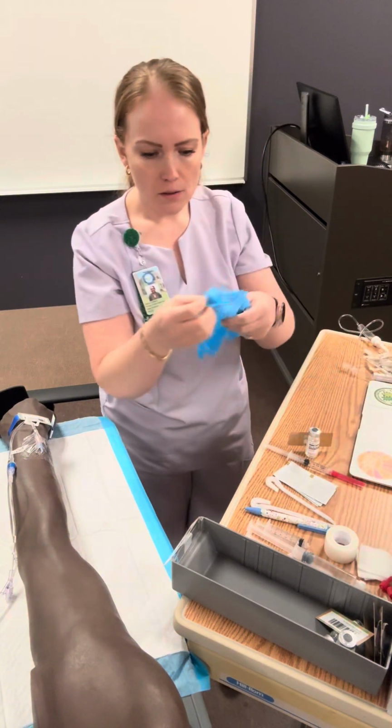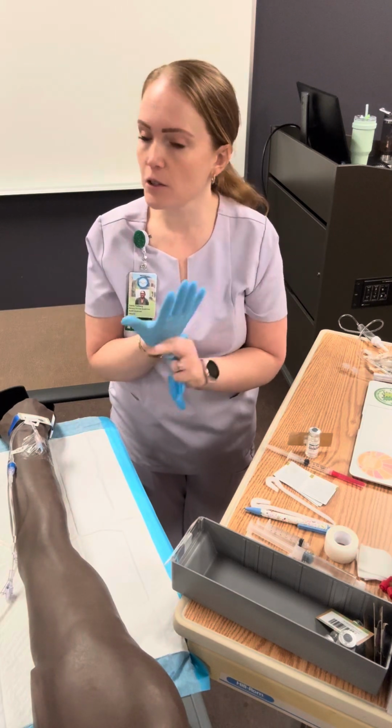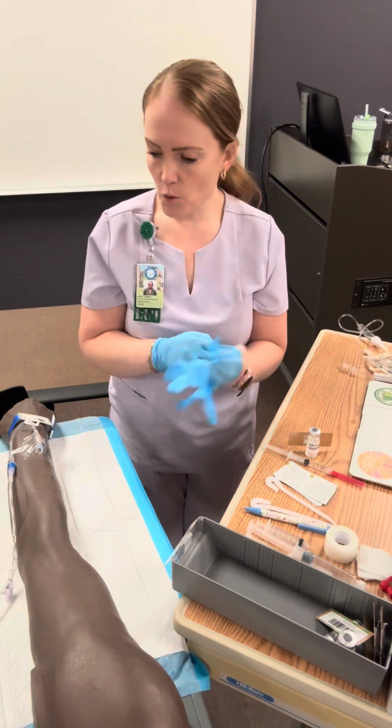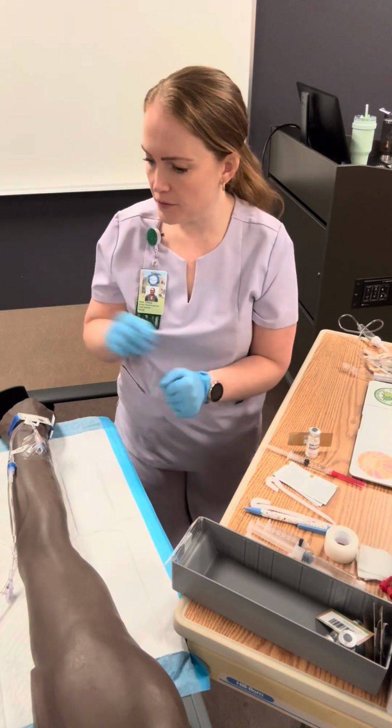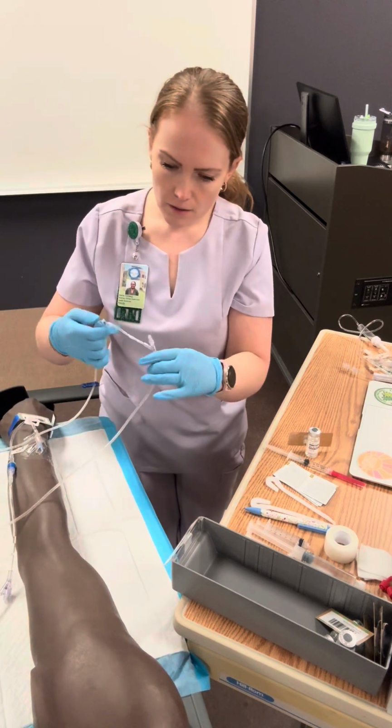And while I'm looking to make sure everything has been flowing well with your regular primary fluids, looks great, I'm going to clamp those off. Okay, so that is clamped.